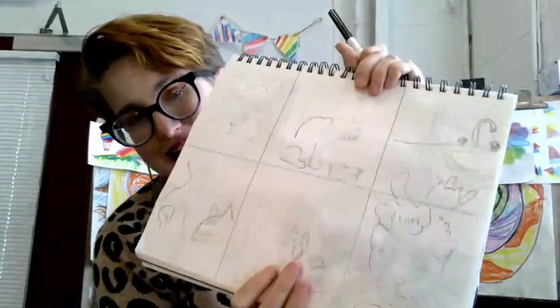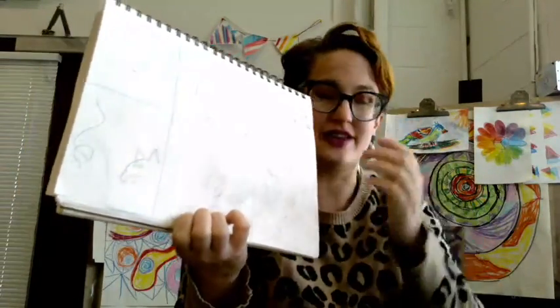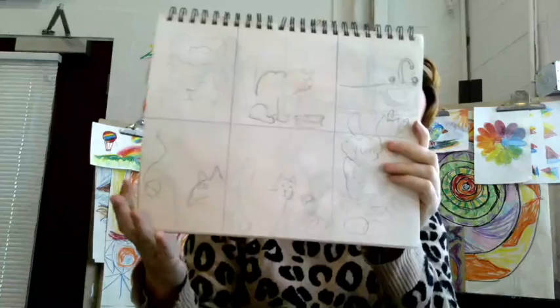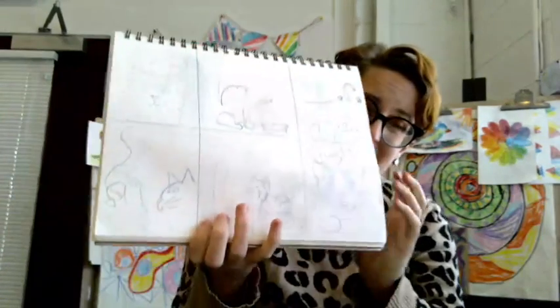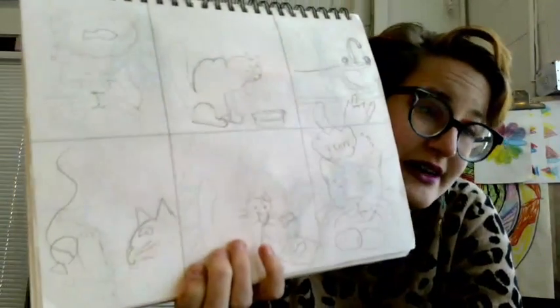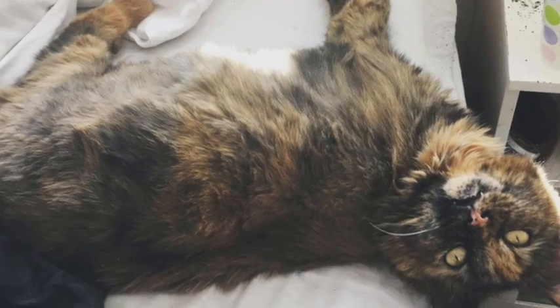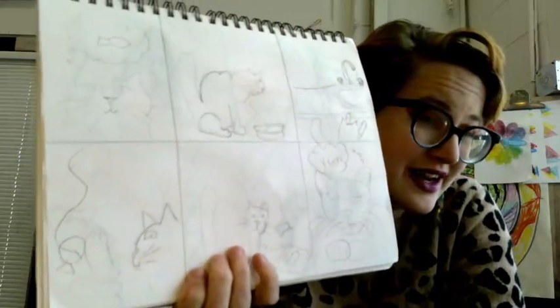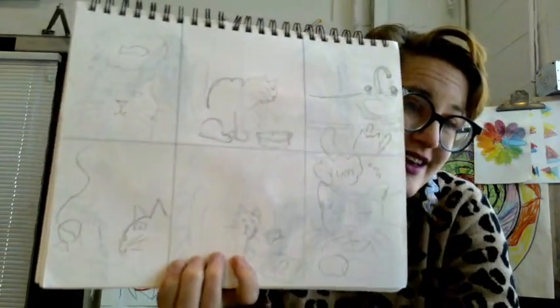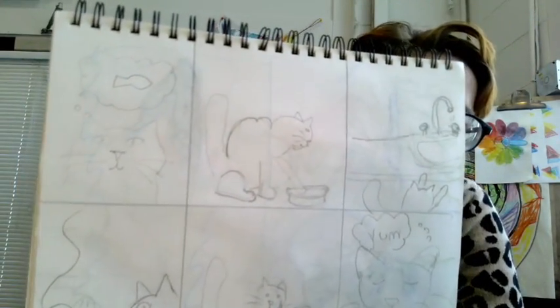Ta-da! Here's my comic all penciled in. And I found it really challenging at first. I didn't really come into it with an idea. And so I thought about something I look at every day and something I draw all the time. And I'm always drawing cats. And I have a cat named Norma. And I thought I could tell a fun story about her. And so I made one about her thinking about fish.